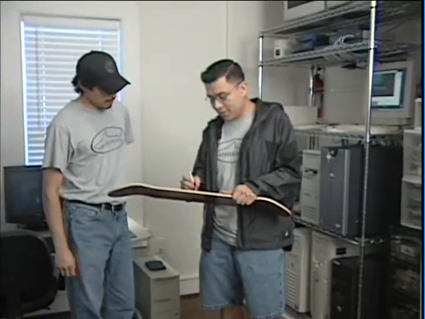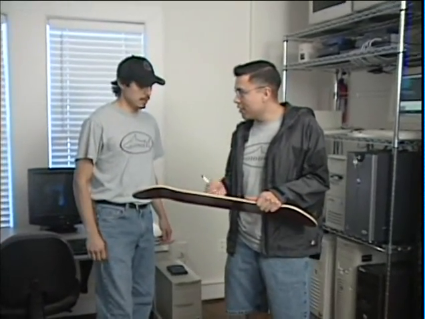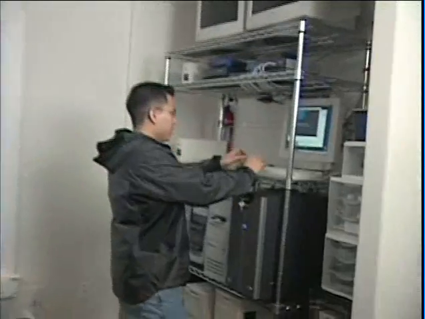Hey, Michelle mentioned something about warnings coming up in the unit test. Do you know anything about that? Not really, but I'll look into it. Okay, cool, thanks. Hey Rudy, what's up?